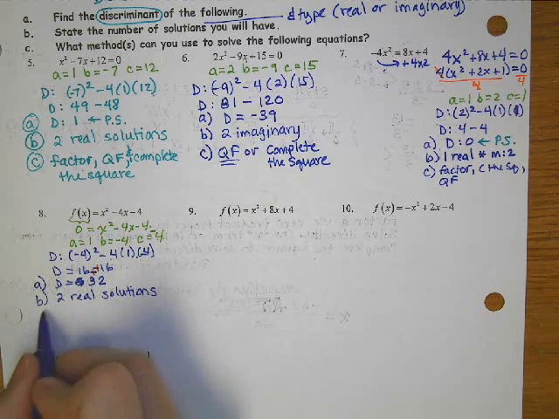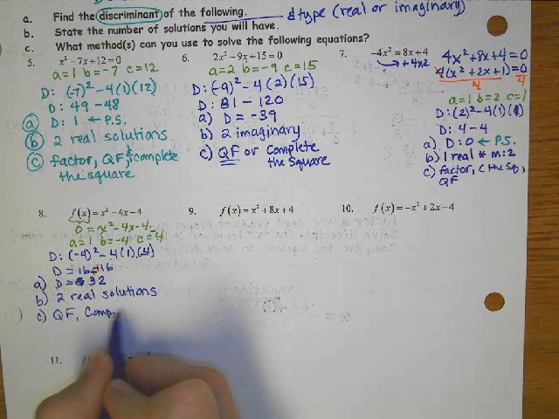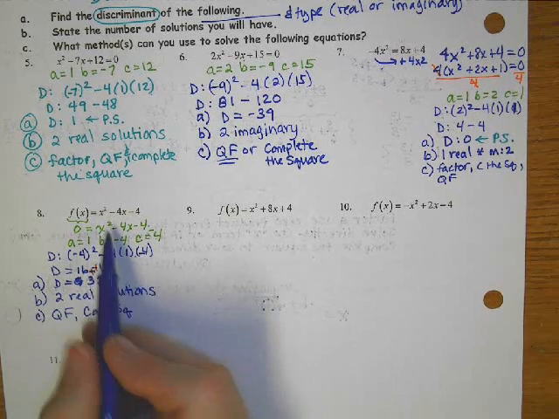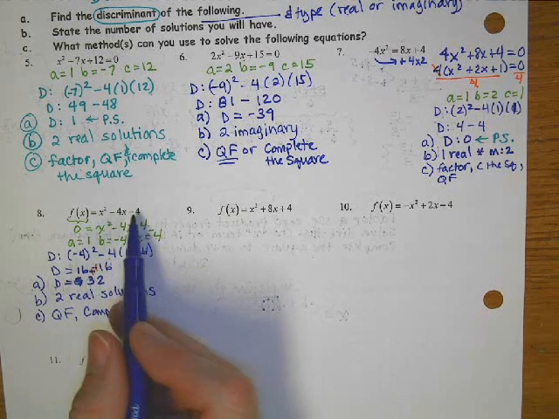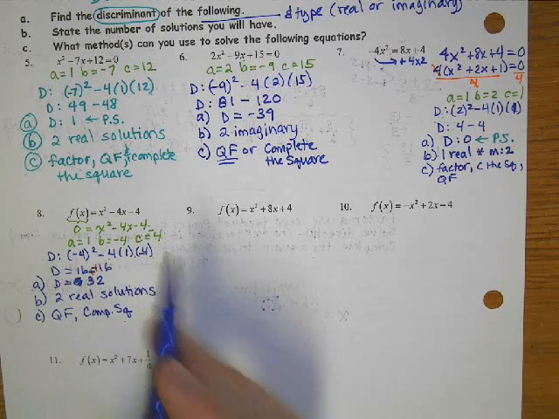But because it's not a perfect square, we can't factor it. We can use the quadratic formula, or we could complete the square. We can't solve directly because it has an x squared and an x term as well as a constant. So if you have all three terms, you cannot solve directly.